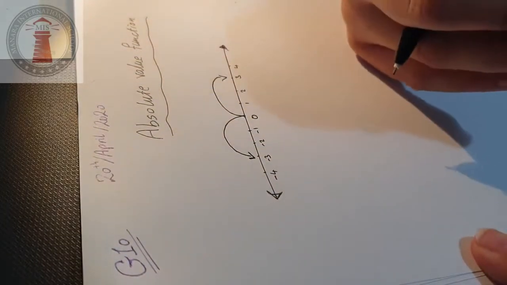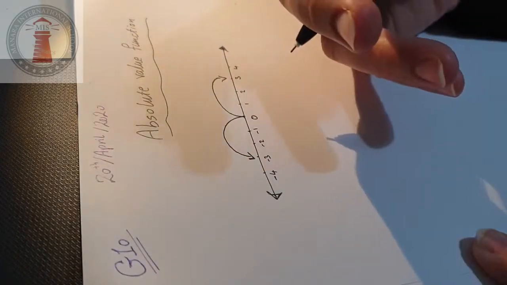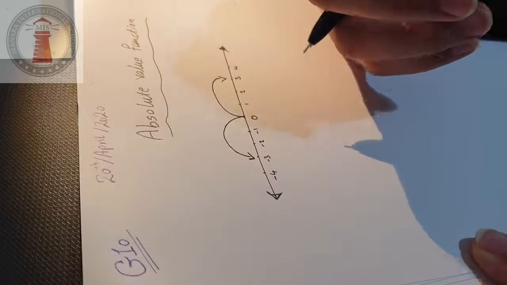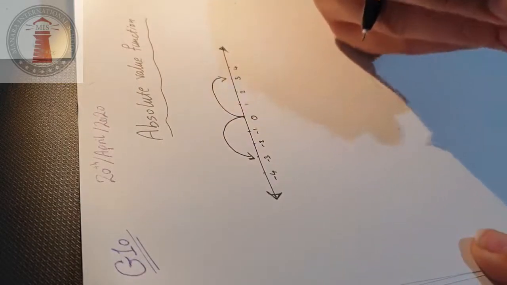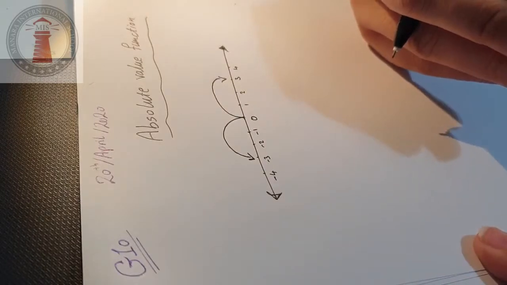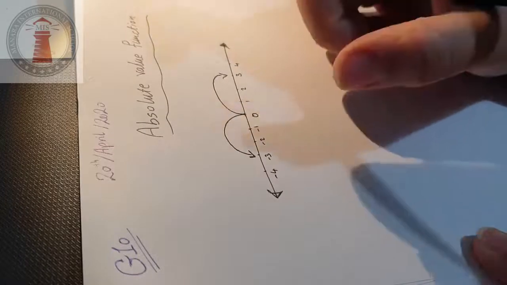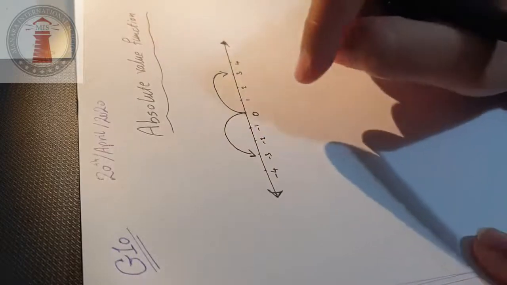The way of writing it, so what we're going to describe in here is 3 distance away from 0. So this is basically the meaning of absolute value. Absolute value always talks about how far this thing is, or this x is, from the 0.